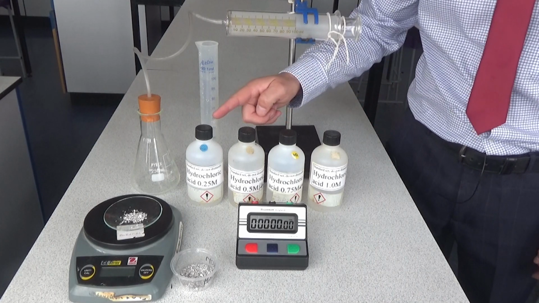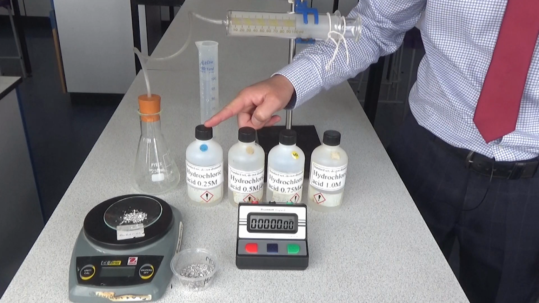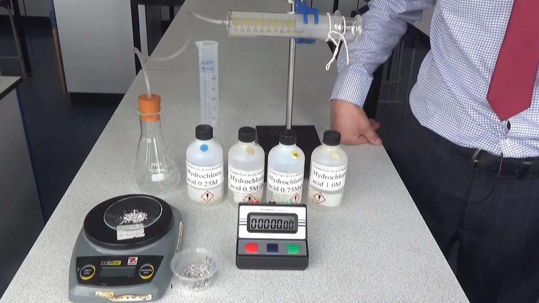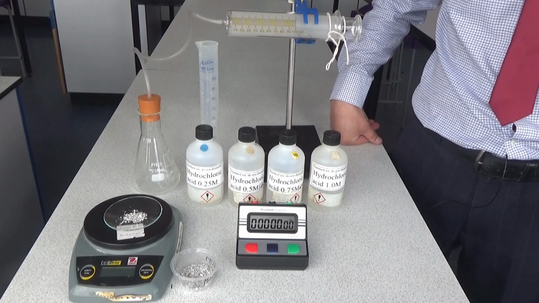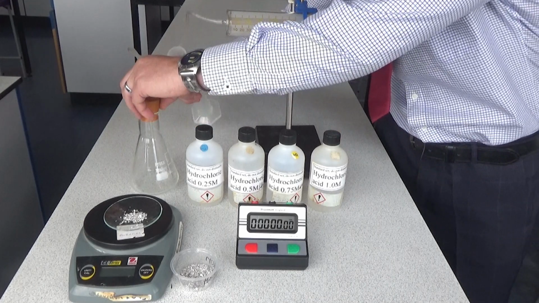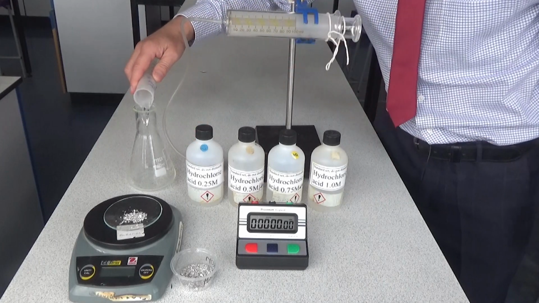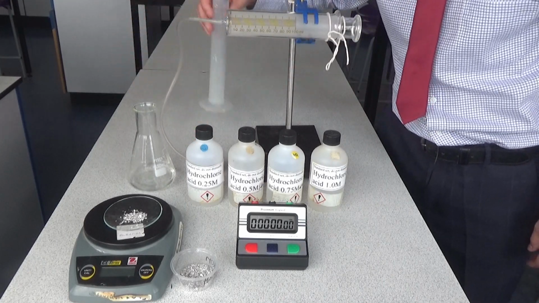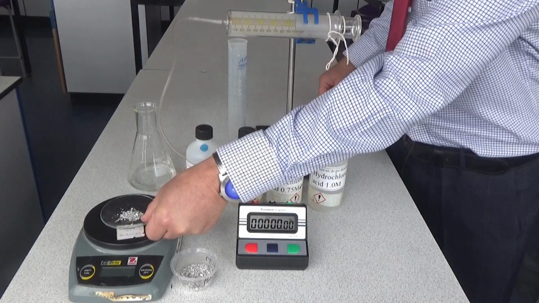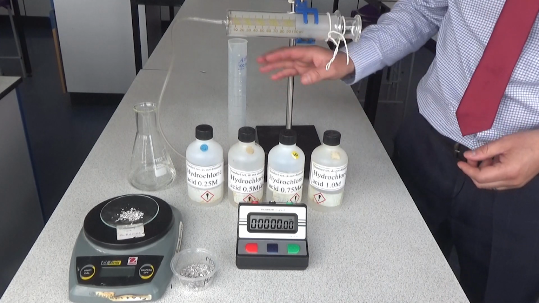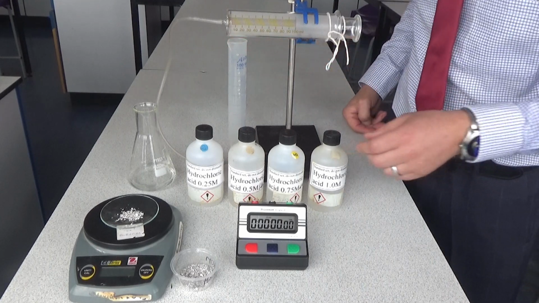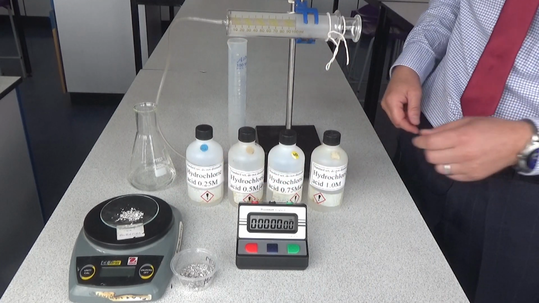So I'm going to start off with the first concentration of hydrochloric acid, and I've measured out 50 centimeters cubed using a measuring cylinder. It's important in an exam question you state the quantities of each reactant and how you're going to measure them. I'm then going to add that to a conical flask, and I've already weighed out 0.5 grams of magnesium using a balance. So two of the control variables are the volume of acid each time is going to be 50 centimeters cubed, and the mass of magnesium each time is going to be 0.5 grams.